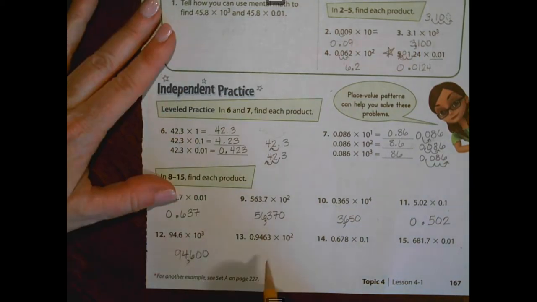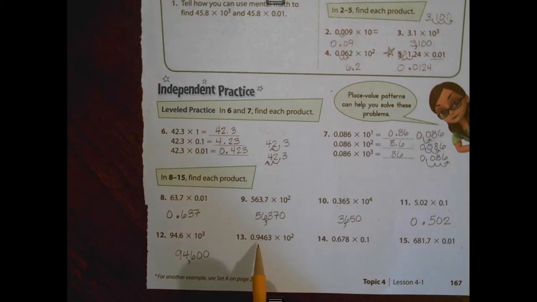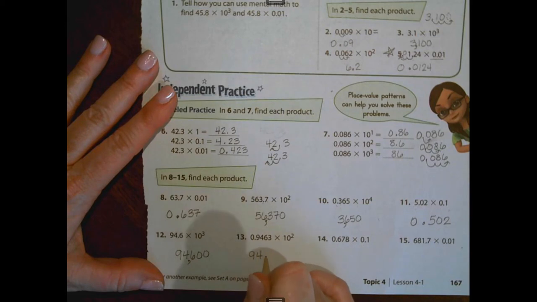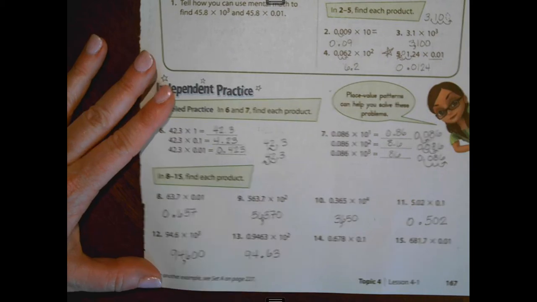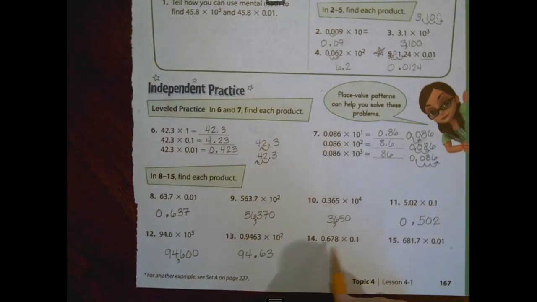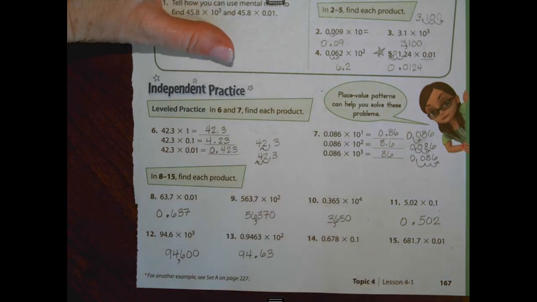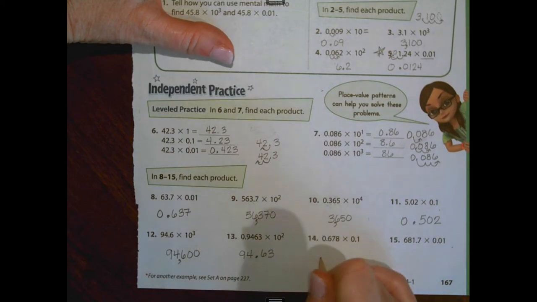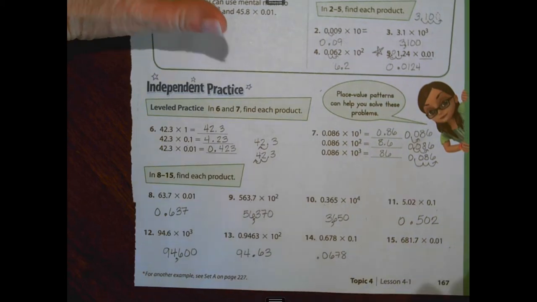All right. When we multiply 9,463 10,000ths times 10 to the second power, the decimal is going to move 2 places to the right. That's going to put it after the 94. So we get 94 63/100. Number 14, you're multiplying a decimal times a decimal, so the value is going to be smaller. You're going to move the decimal to the left. So moving the decimal to the left puts it out in front of the 0. So we get 678 10,000ths.